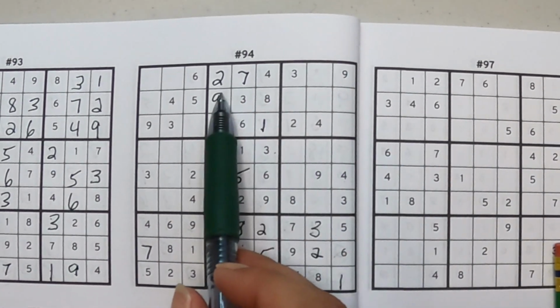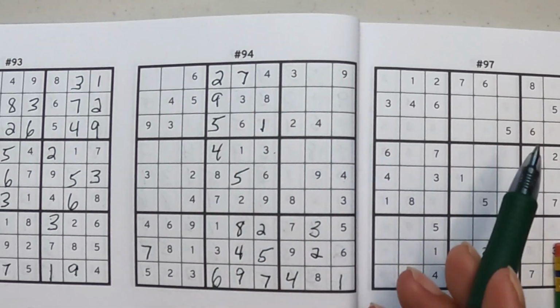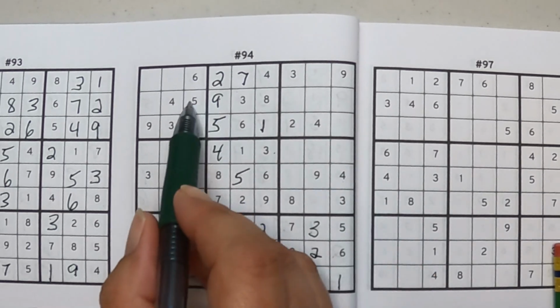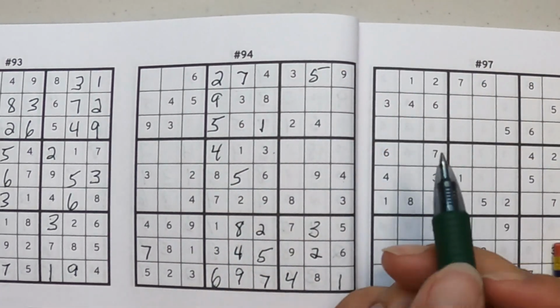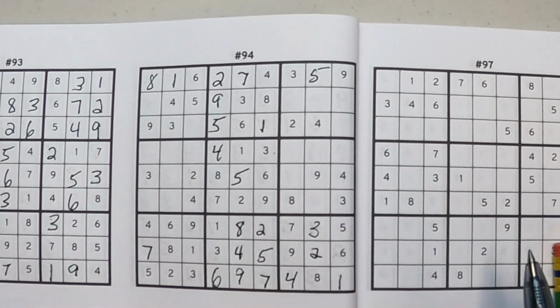For this top row now, we're missing 1, 5, and 8. We've got a 5 covering both of these boxes, so our 5 has to be here. 8 here, so 1, 8.